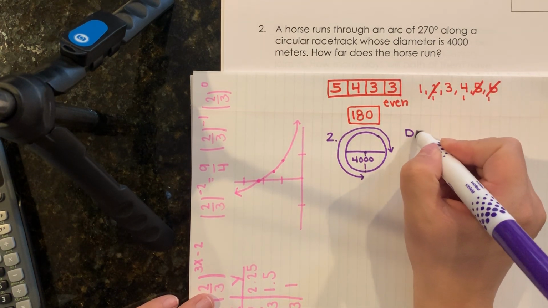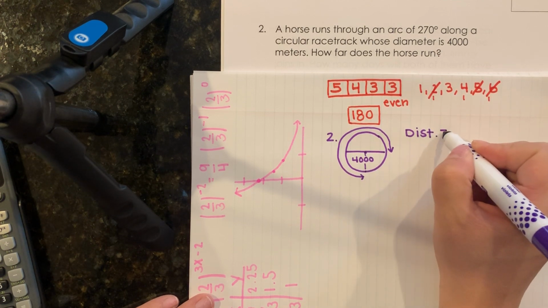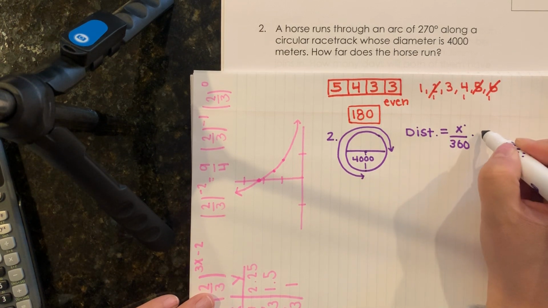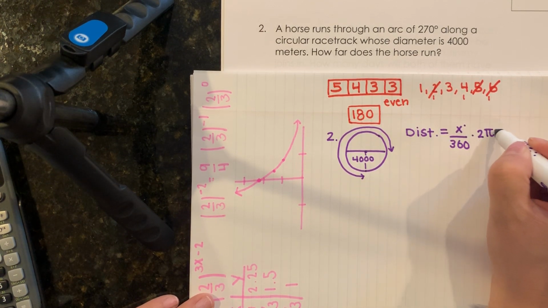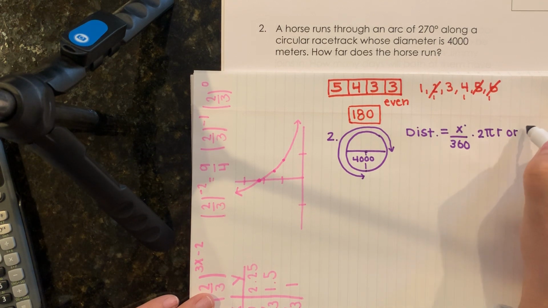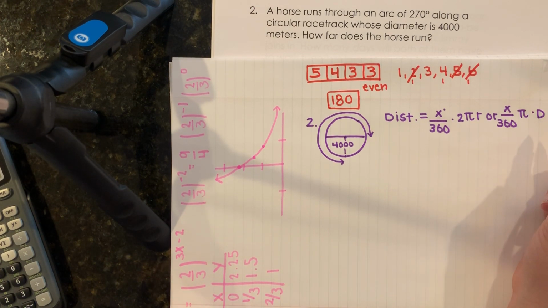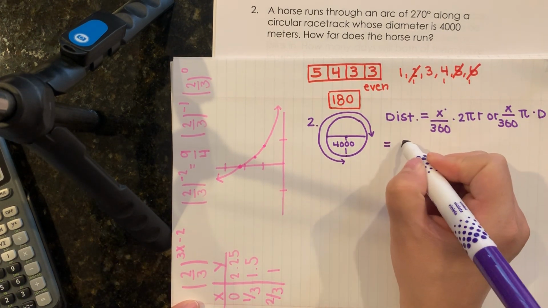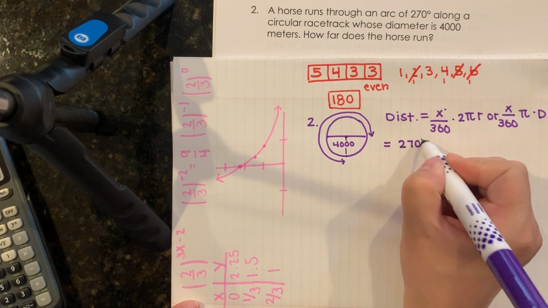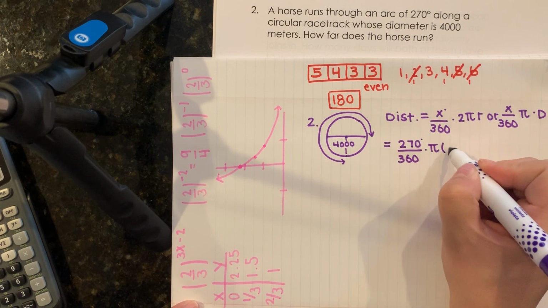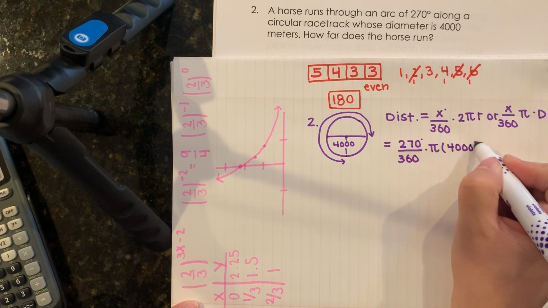And the formula for this distance is equal to x degrees over 360 times 2 pi r, or x over 360 times pi times diameter. It doesn't matter which one you use, but for this case, because they give us the diameter, I'm probably going to use that equation. So our x degrees would be 270 degrees over 360 times pi times my diameter, which they give us is 4,000 meters.